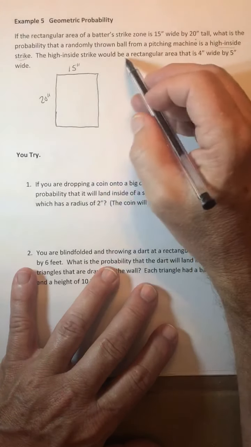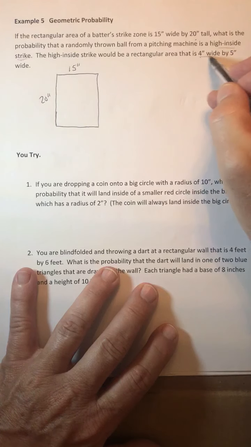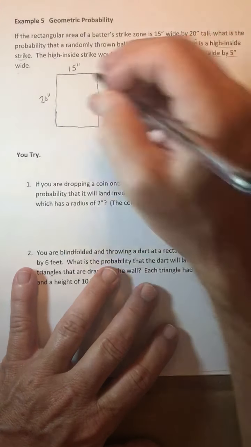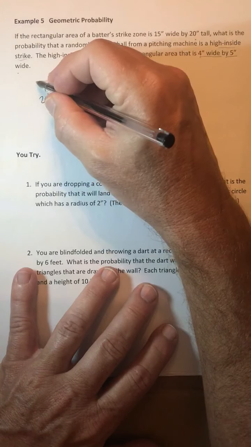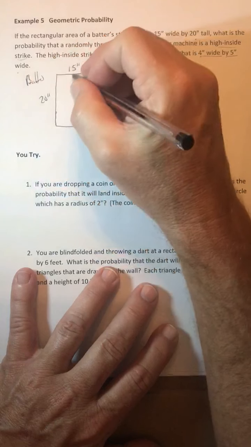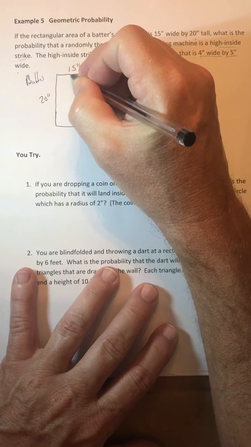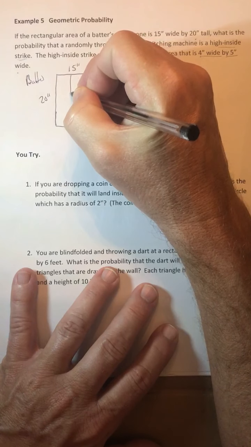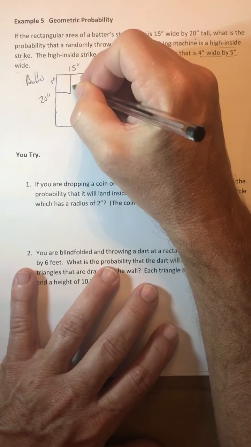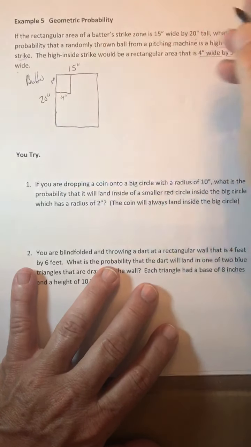The high inside strike would be a rectangular area that's 4 inches wide by 5 inches. High and inside means closest to the batter, so the batter would be right here. So closest to the batter and high, it would be this area right here. So 5 inches by 4 inches.